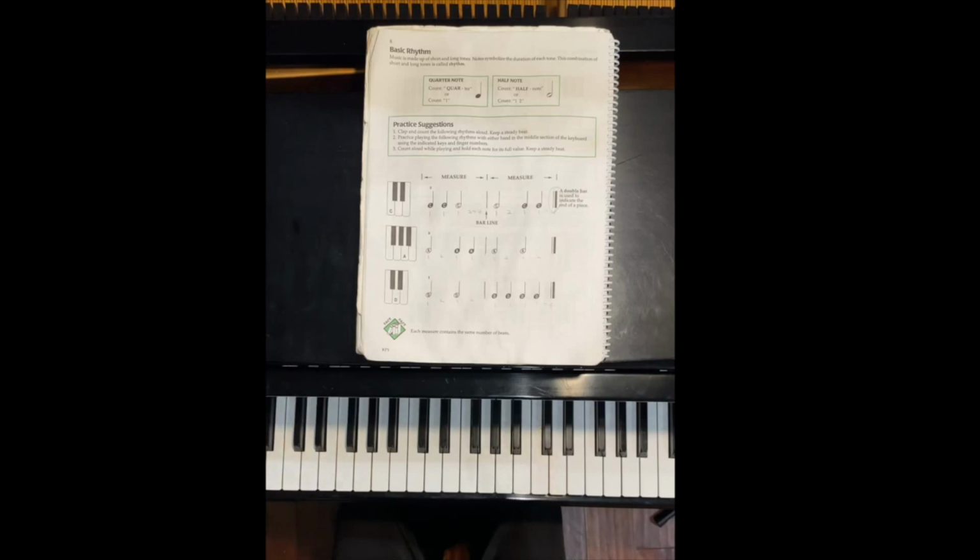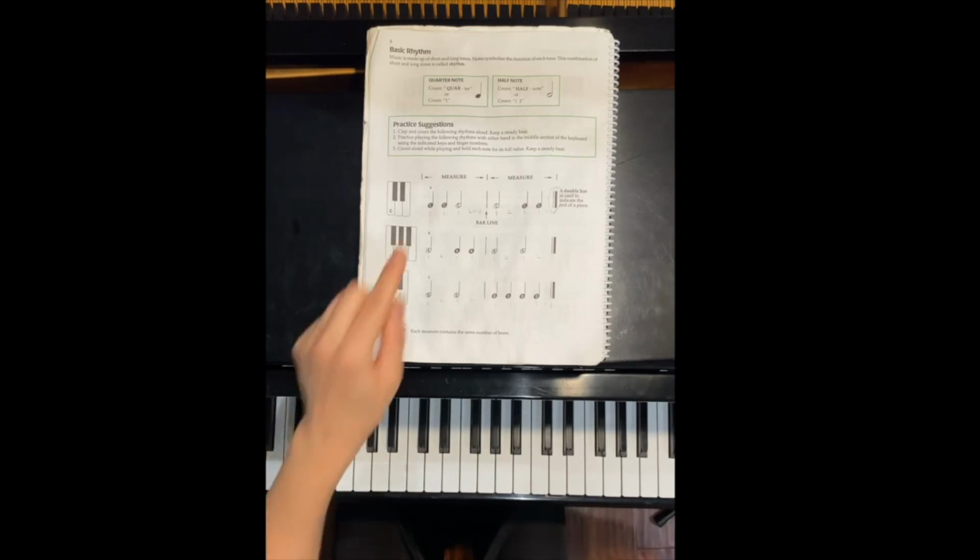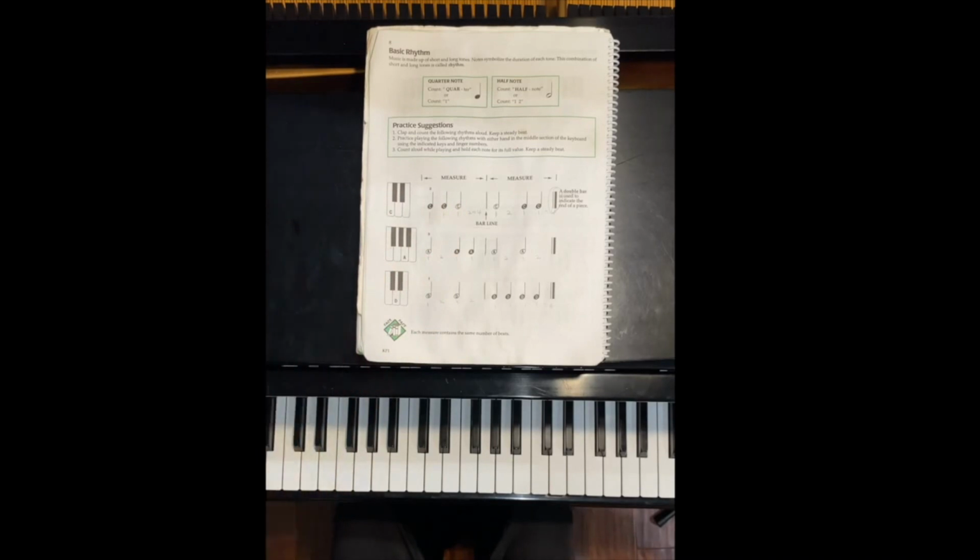First example, 1, 1, 1, 2, 1, 2, 1, 1. Easy. You may say the rhythmic notes, what it is. Like this. Quarter, quarter, half note, quarter, quarter. Make sure you keep the accurate rhythm, the duration for each rhythmic note.